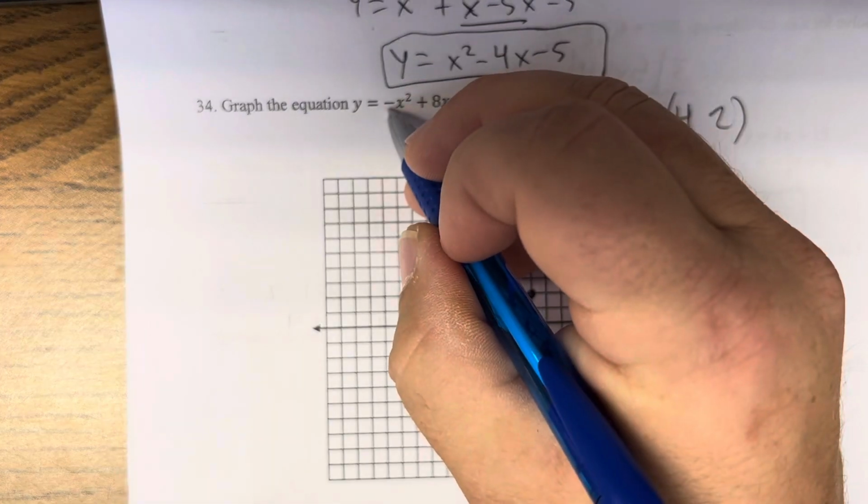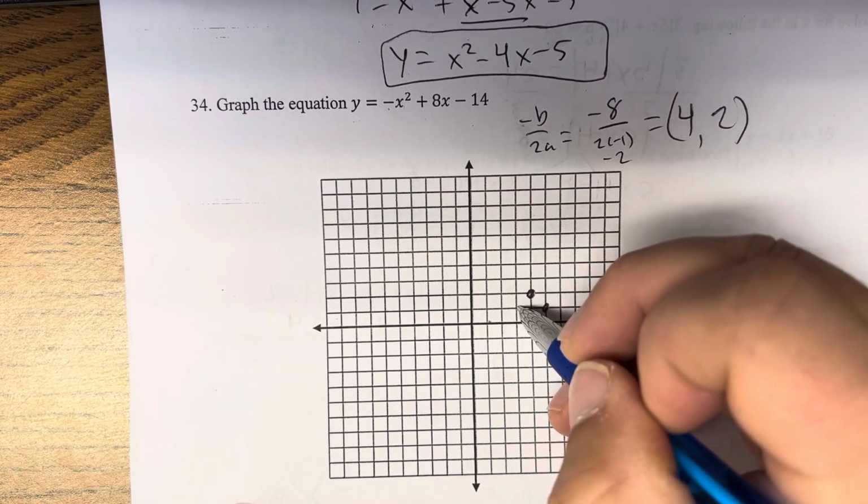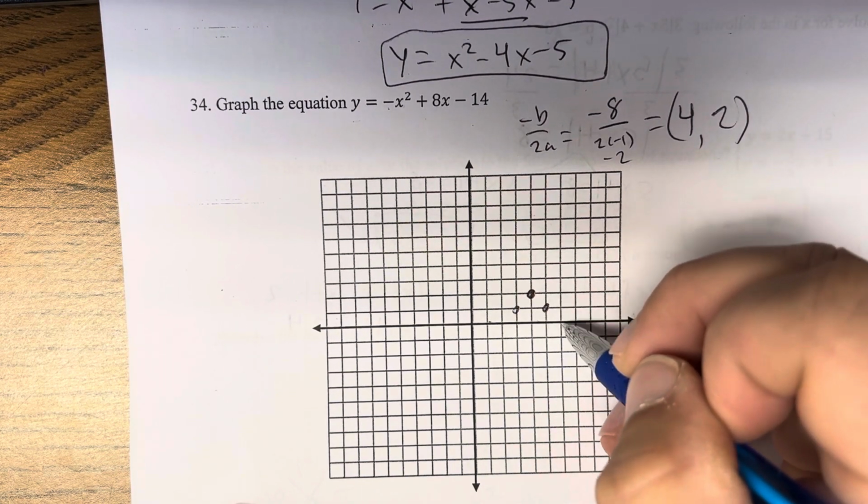It is negative, which means it's going to go down. So we're going to go over 1 instead of up. We're going to go down 1, over 2, down 4. 1, 2, 3, 4.